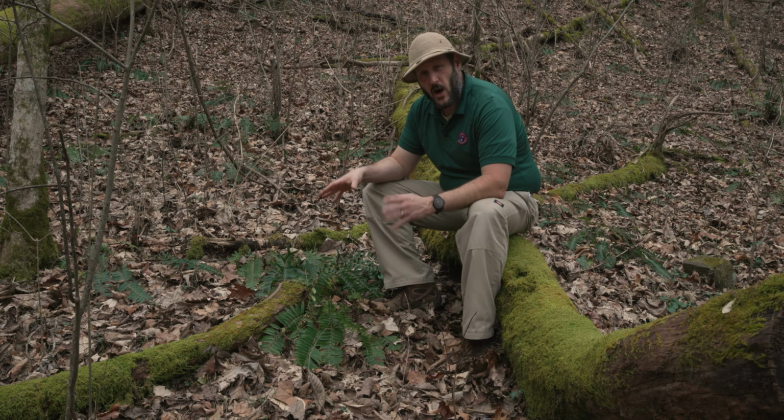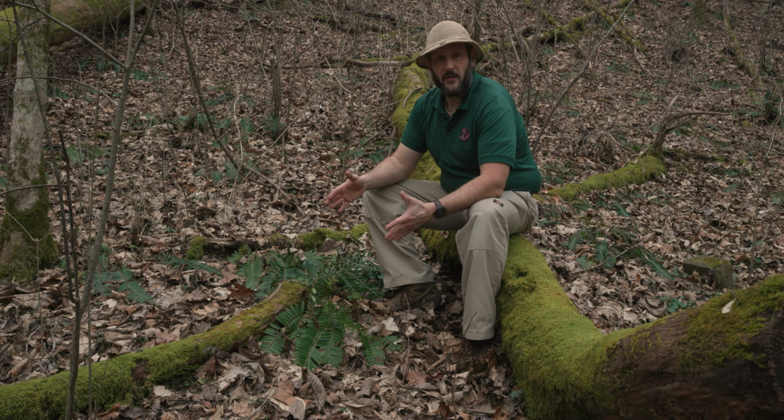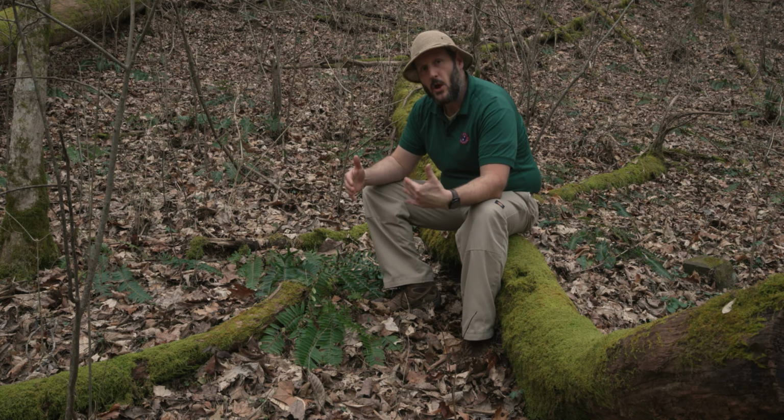Well, here's one of our most common ferns of the southern Appalachians, and this is one of my favorites because it's the aptly named Christmas fern. And it gets the name Christmas fern for a couple of reasons. I've heard two different stories on this.